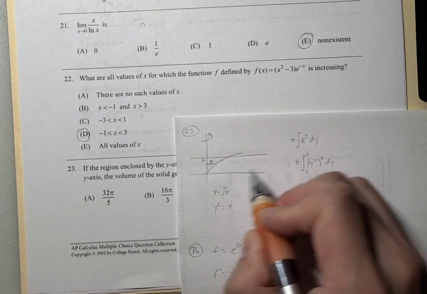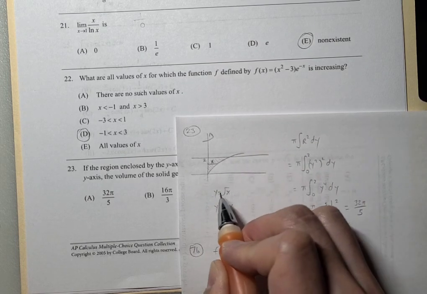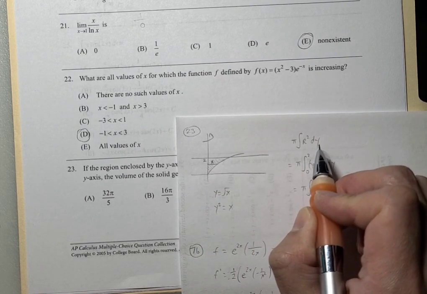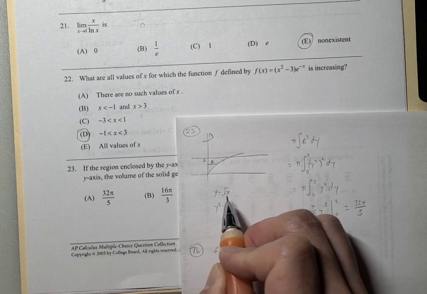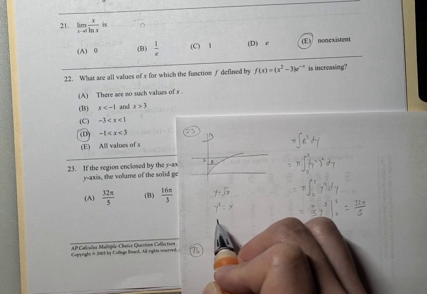Okay, so what is r? R is this length. What is this length? That's just the function, okay? So we want it in terms of y though, because we're going to integrate in terms of y. Y is square root x, so x is y squared. I just squared both sides.